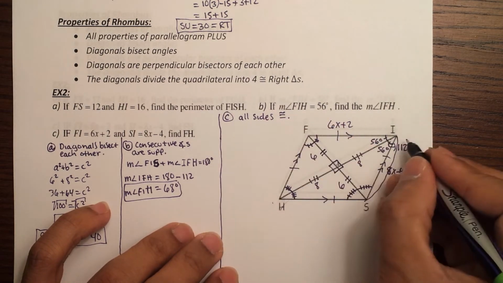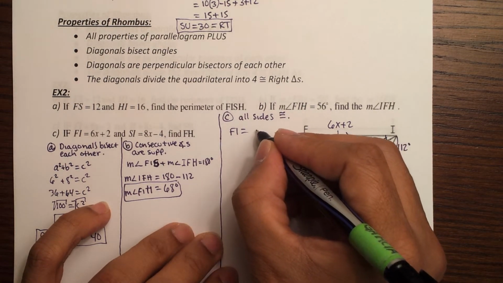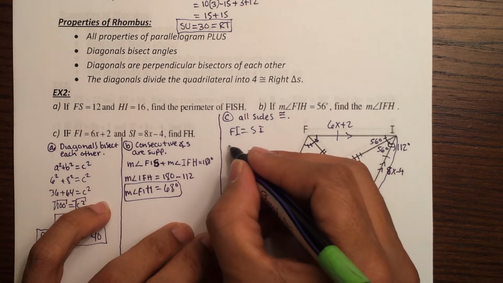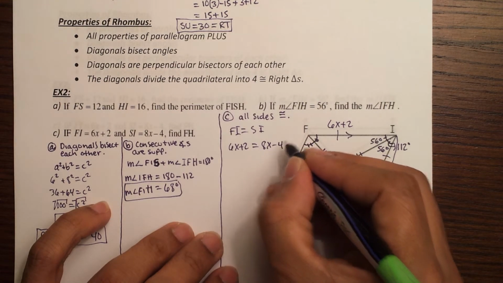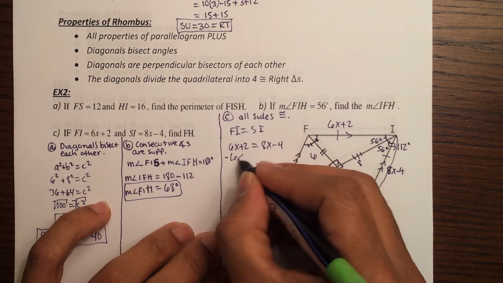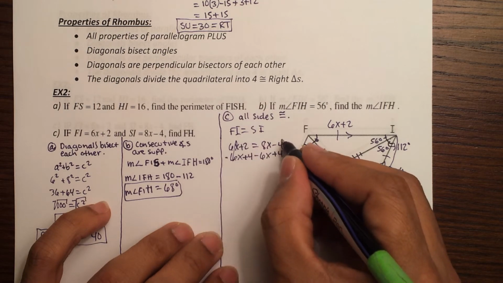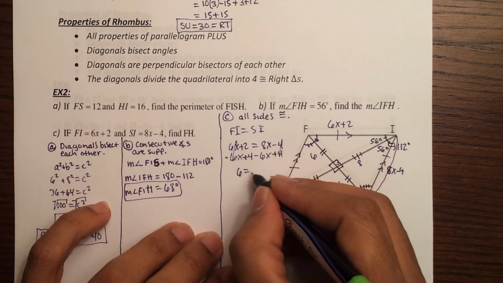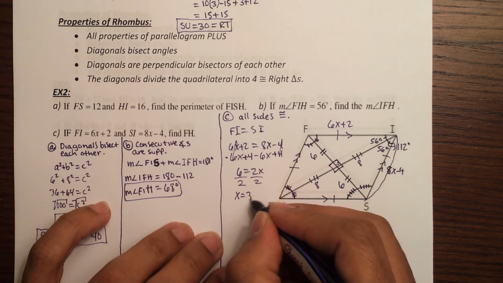So that means FI is equal to SI. And then I'm going to substitute. So FI is 6x plus 2, and that equals 8x minus 4. We're solving for x again, so minus 6x, and then plus 4. This cancels, and this cancels. So then we have 2 plus 4, that gives us 6, and 8x minus 6x, that's 2x. Then we divide by 2, so we find x equals 3.